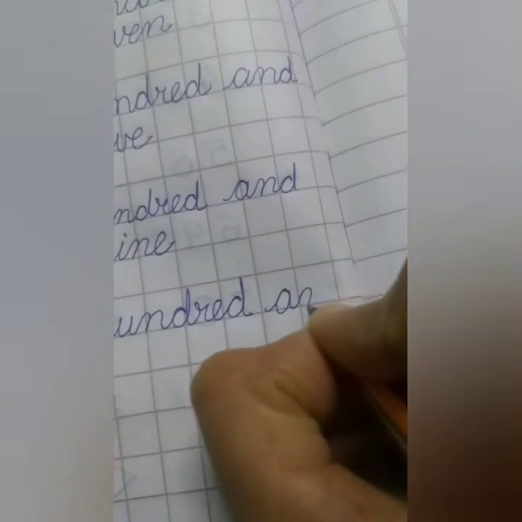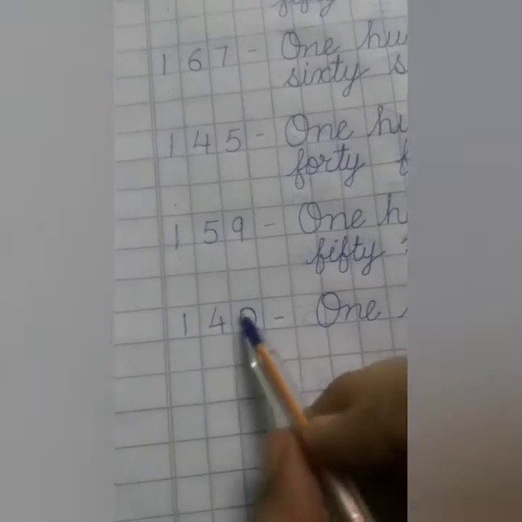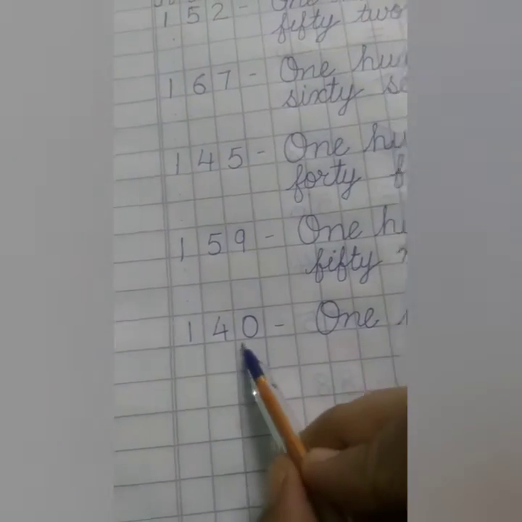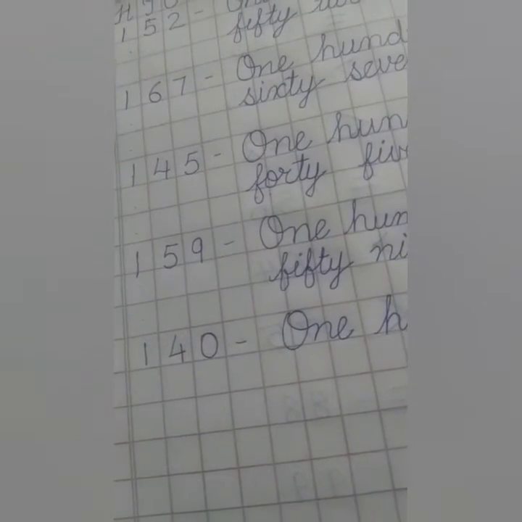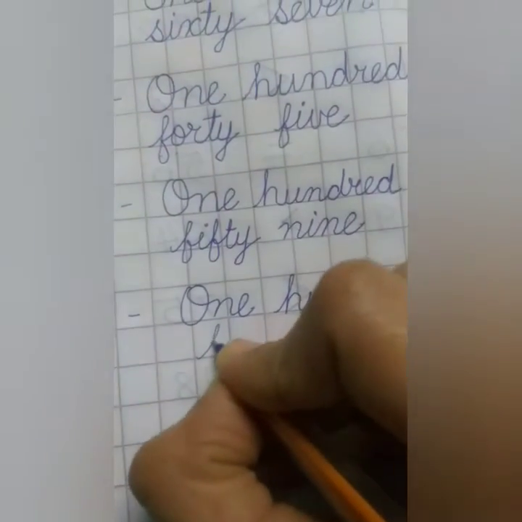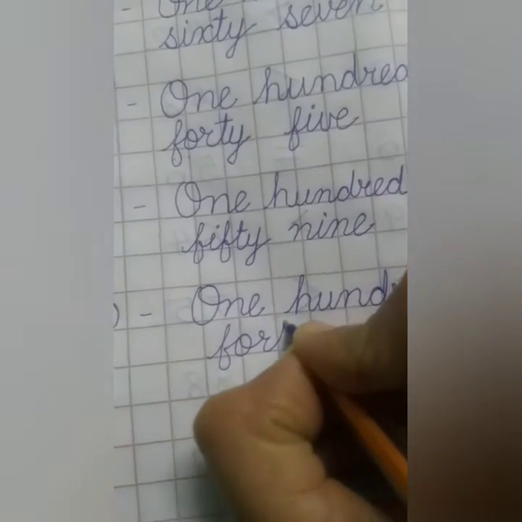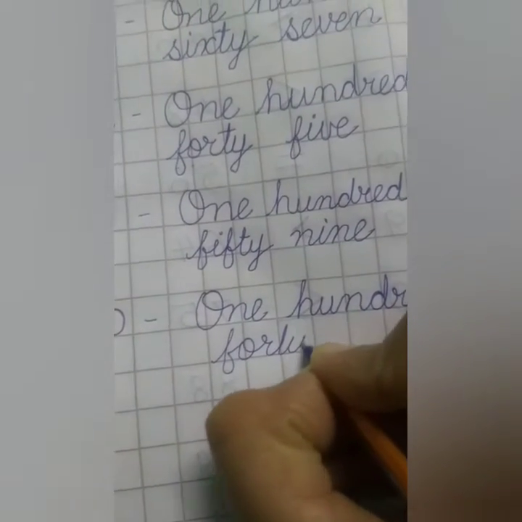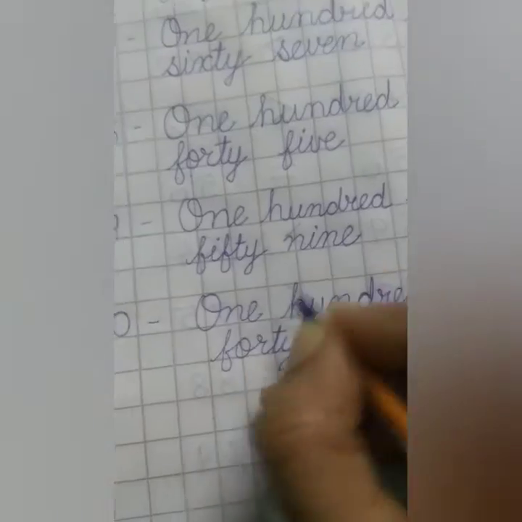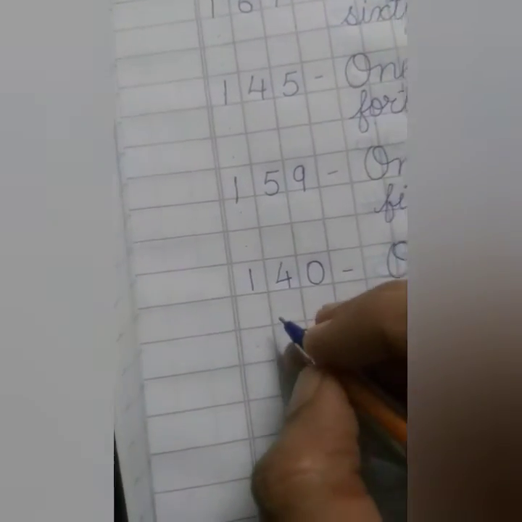Take one finger gap and write A-N-D. And 100 and what is this? 40. What is the spelling of 40, children? F-O-R-T-Y. 40.